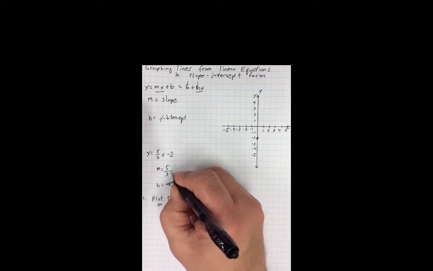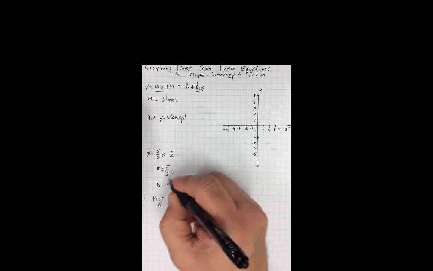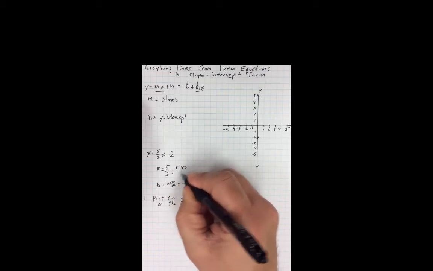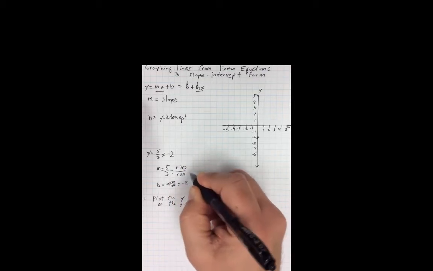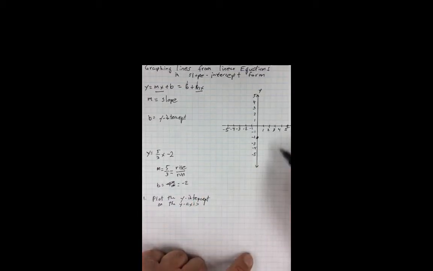Almost every time we use slope, I suggest that students write next to the slope the rise over the run. That's because this is how the slope is defined. How much do you go up between two points and how much do you go over? If you have a fraction, it's easy. The rise from this point to the next point would be up 5, so 1, 2, 3, 4, 5.